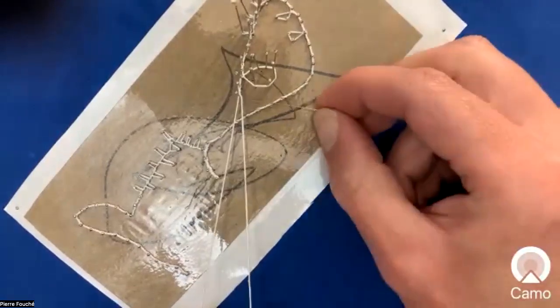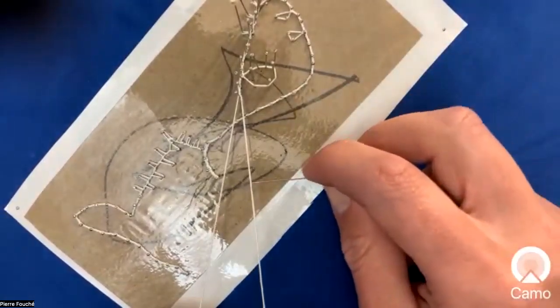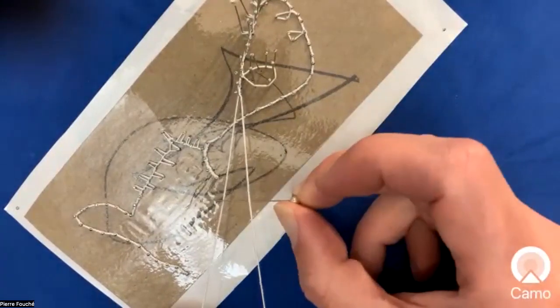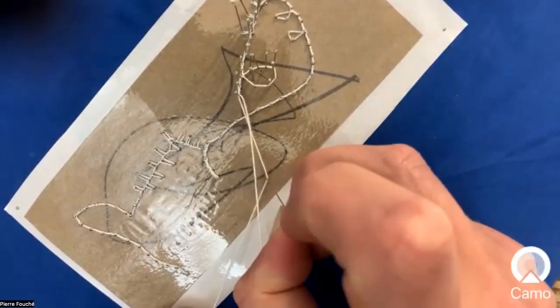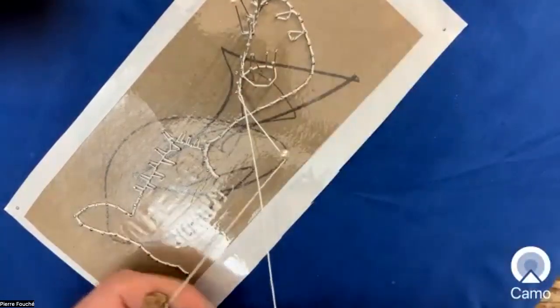We're going to make a picot on the right, so let's slide the pin from the right under and over and hook the left thread underneath the right thread.